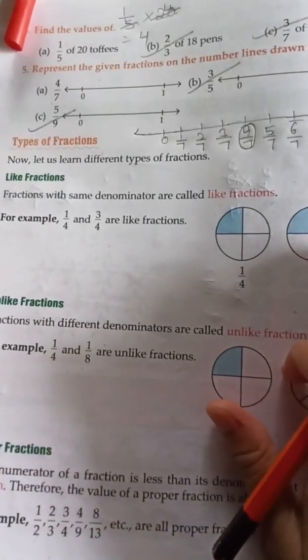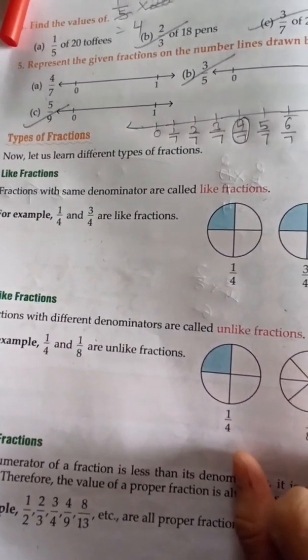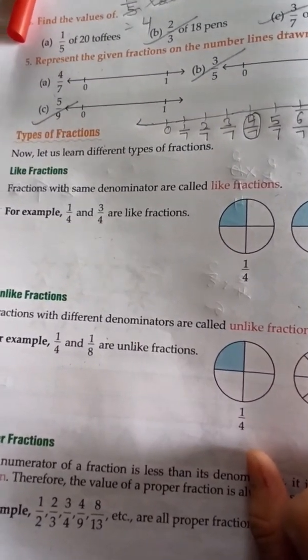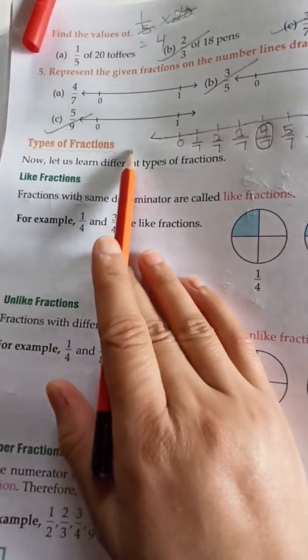Good morning, students. Today we will start a new exercise, 6.3. But before that, you have to know about the types of fraction.